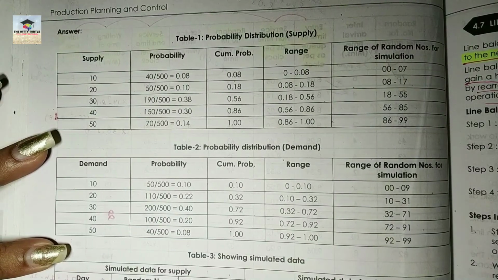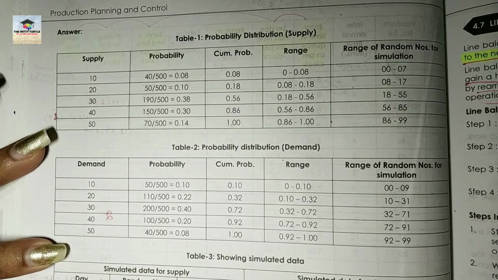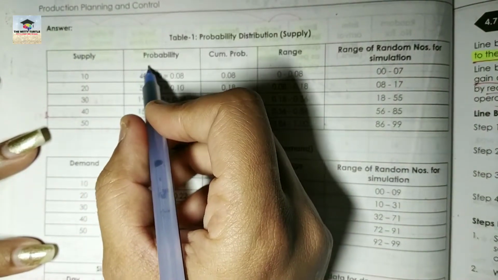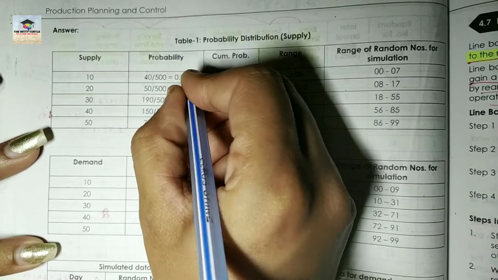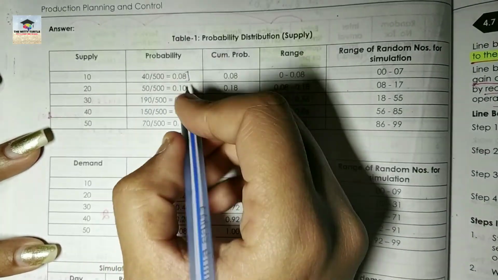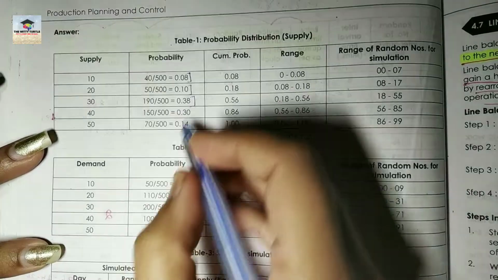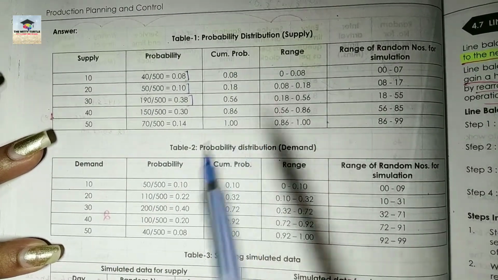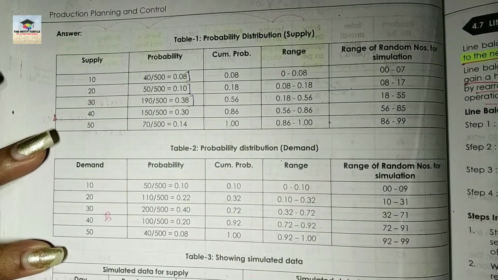Number of supply in terms of number of days has been given to you, and we also know the total number of days, that is 500. So if 40 days is given for supply, then that will be 40 divided by 500. So your probability will come as 0.08. Then if 50 days are given, that will be 50 by 500, 0.1, 190 by 500, 0.38. Likewise, you can calculate the probabilities, and after calculating the probabilities, you can calculate the cumulative probabilities. We have been doing this very same thing since the first question itself.